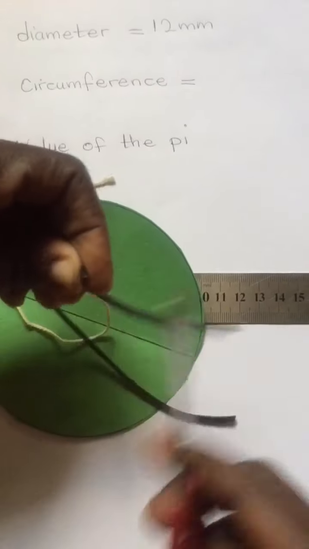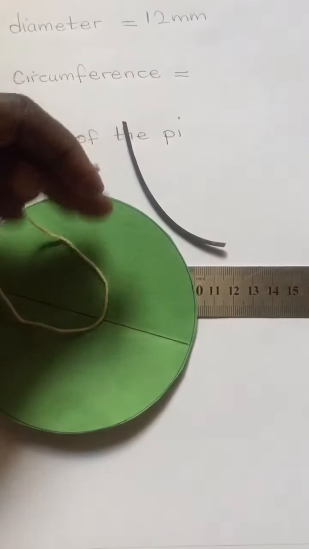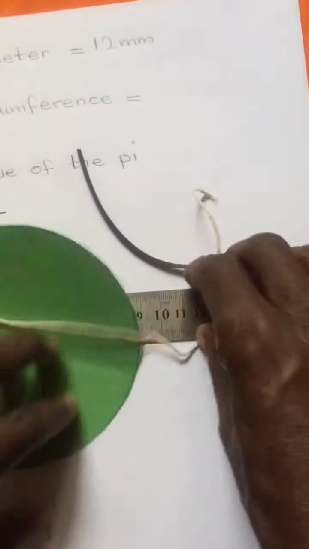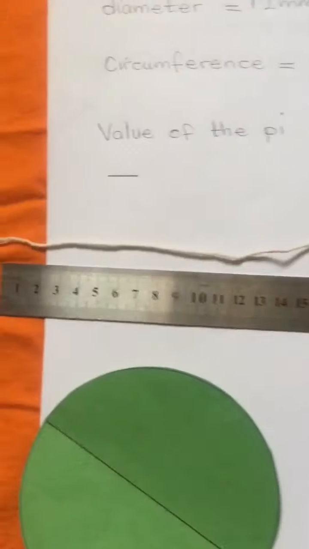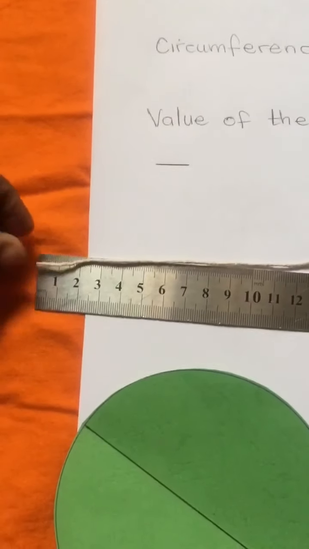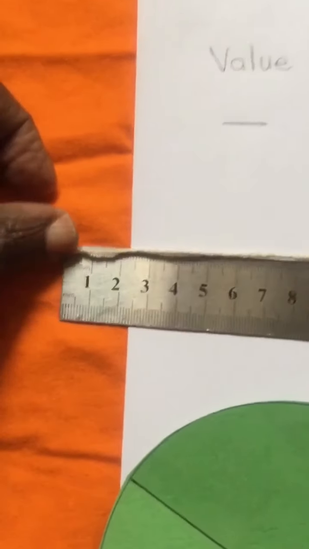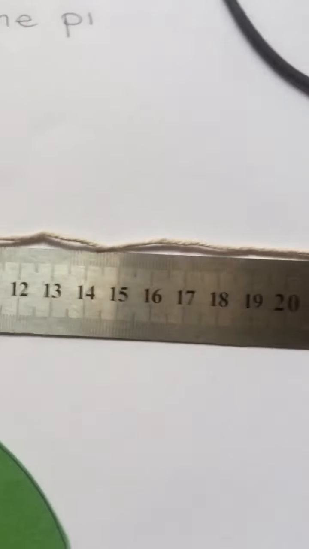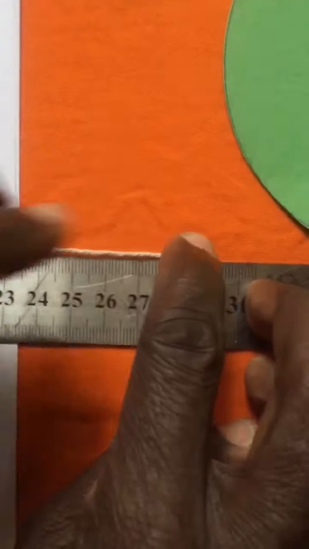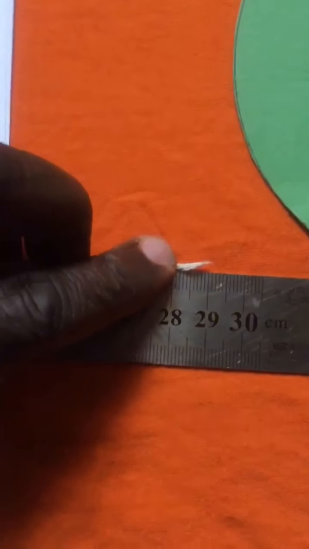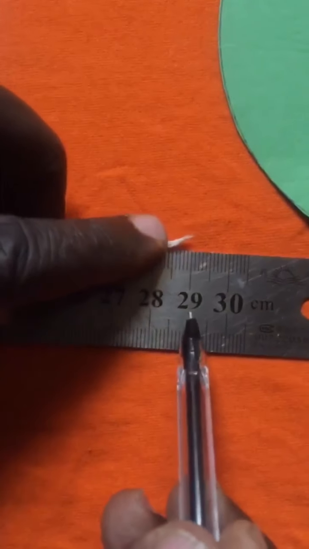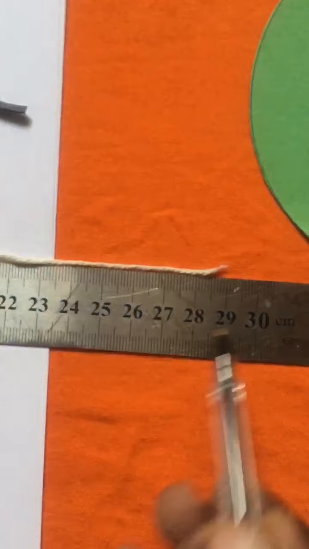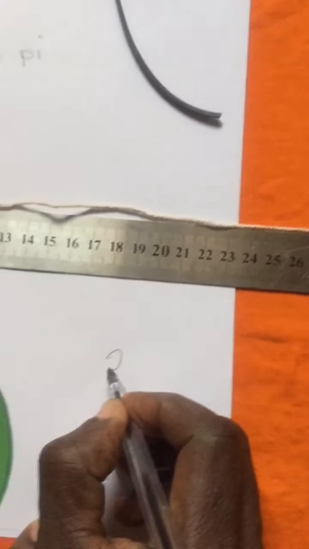Okay, there we are. So we want to find the circumference, and I'll get back to my ruler here. I'll put this string from 0 there. From 0 it goes there, so it goes somewhere. Where does it end? It ends on 29. I think this is 29, so I'll write 29 here.